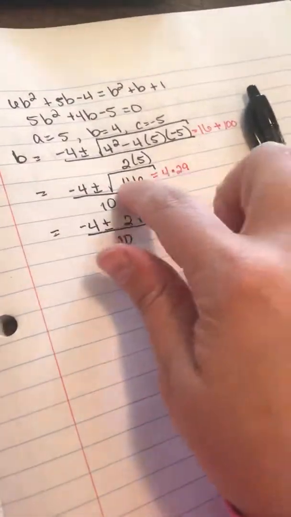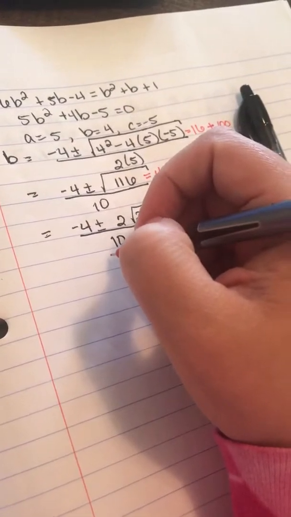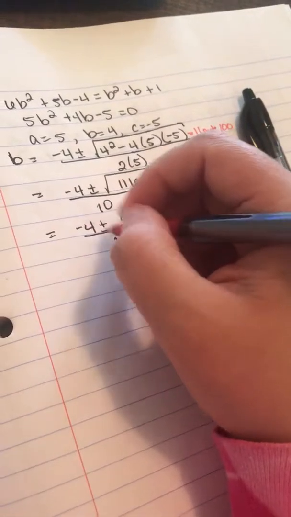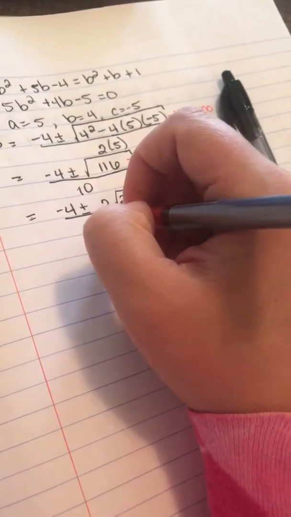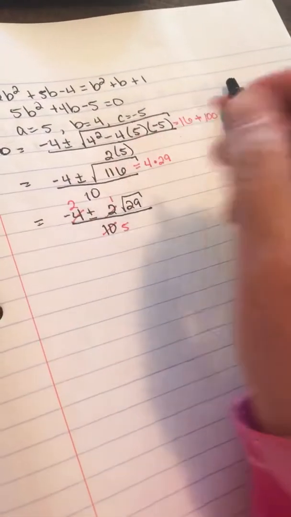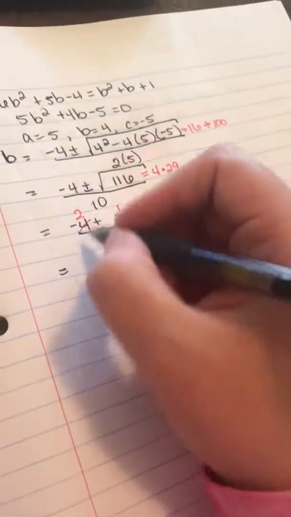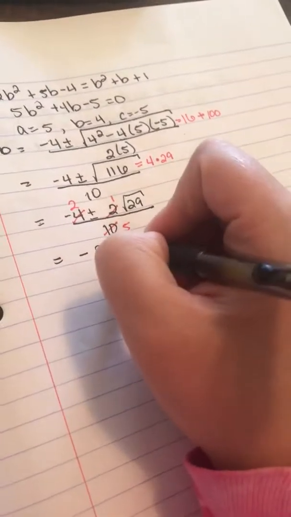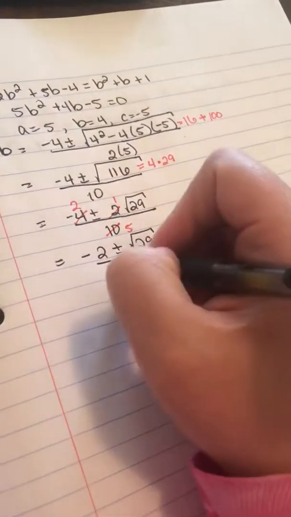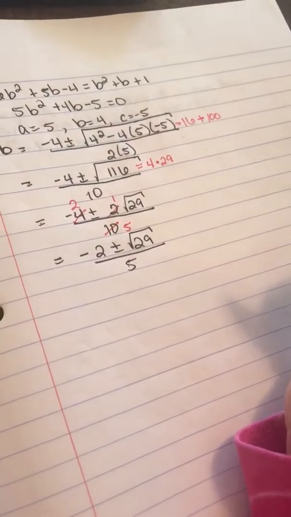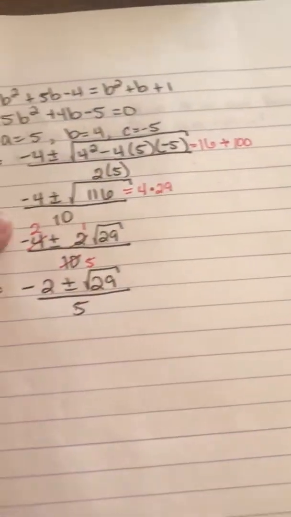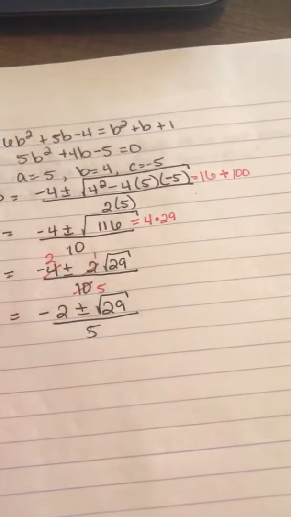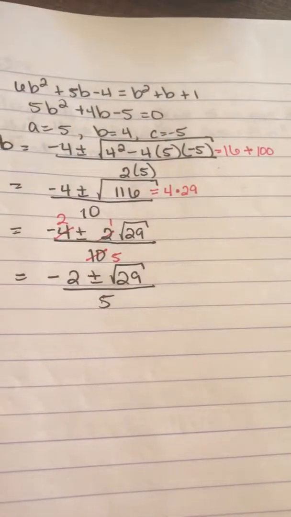The reason you simplify this is because then you can simplify the 4, 10, and 2. They all have 2's in them. So negative 4 over 10 simplifies, if you take out a 2, to negative 2 over 5. So you actually have negative 2 plus or minus the square root of 29, all divided by 5, which is the reduced answer. That would be the final answer. If you stopped before, it's still correct, but you can simplify it, so this is the simplified correct answer.